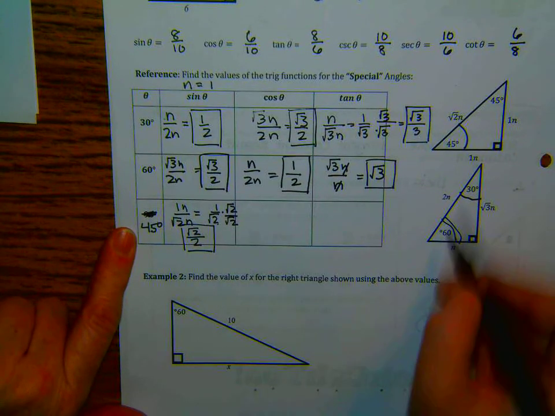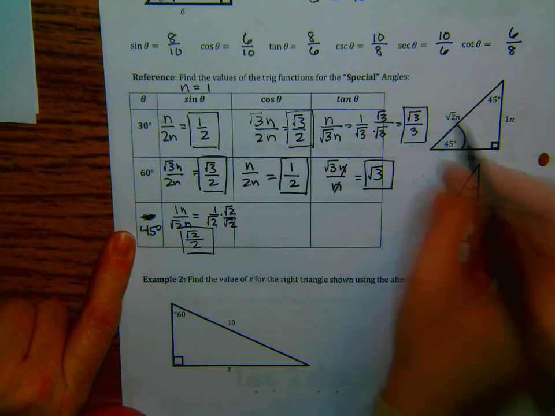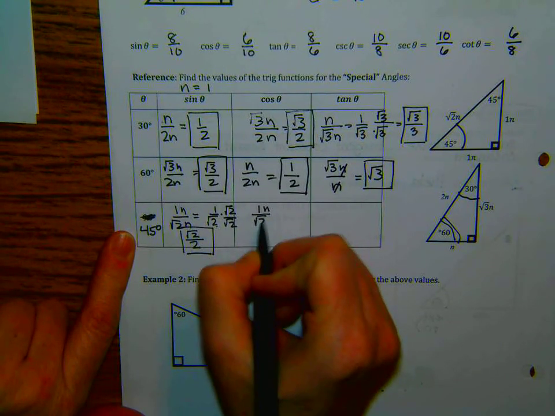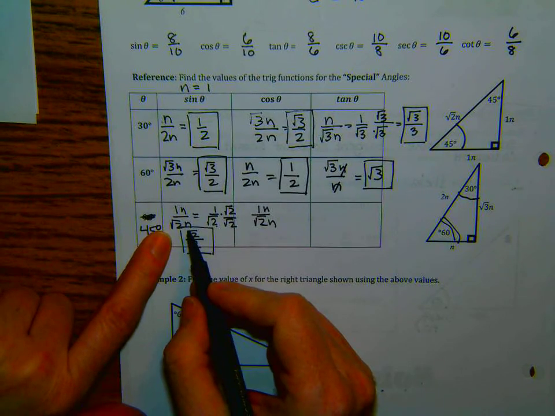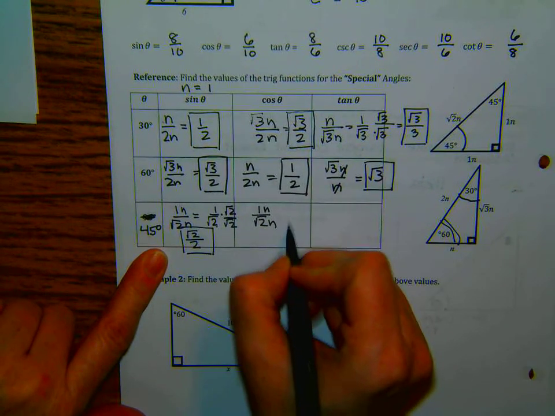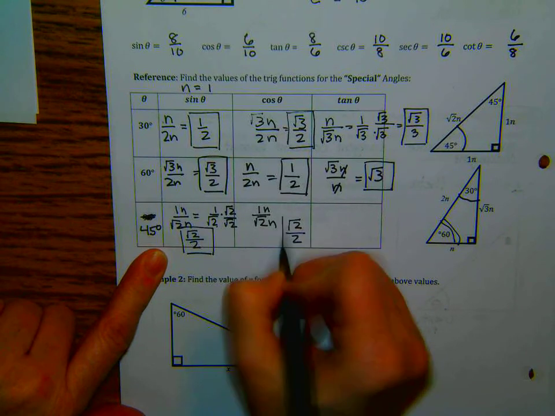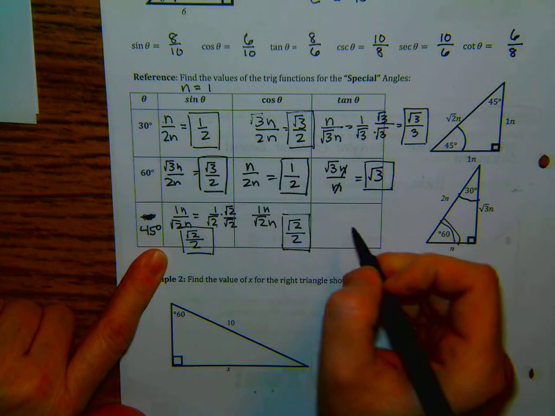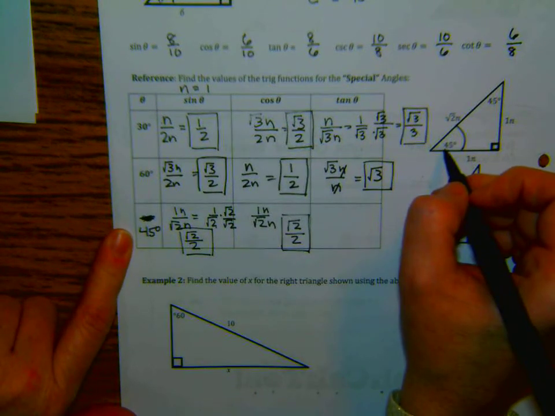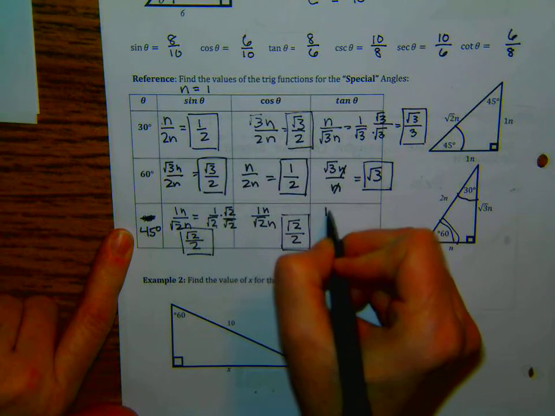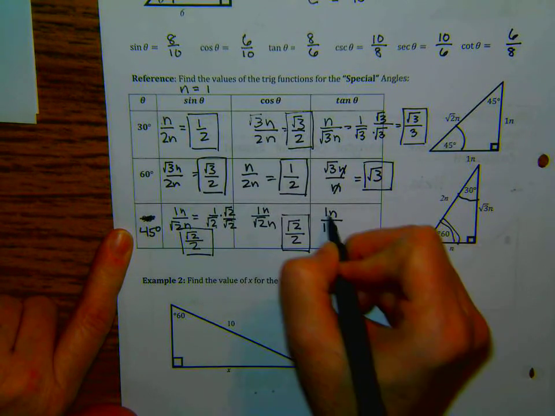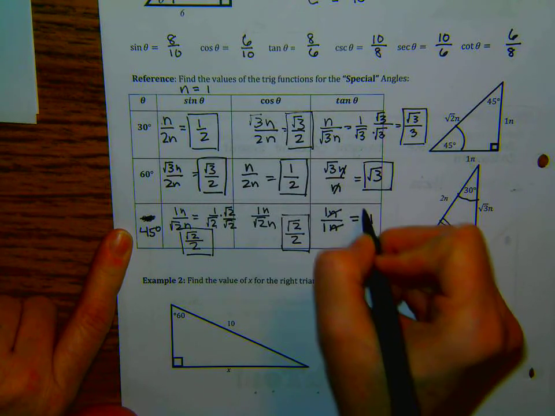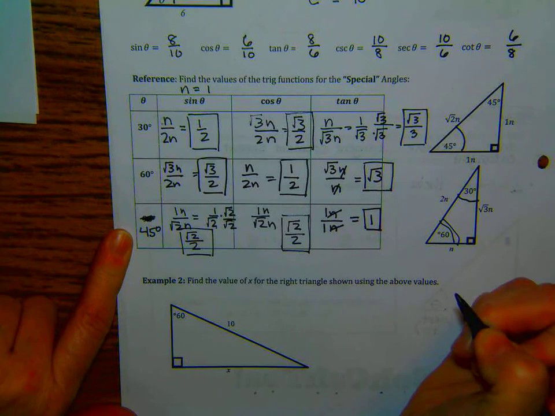Now let's look at the cosine of 45. Adjacent over hypotenuse, so that is 1n over radical 2n. Now I notice that's exactly the same thing, so I'm going to get exactly the same answer, radical 2 over 2, which makes total sense because the sides are equal. All right, so now let's look at the tangent of 45. Opposite over adjacent, 1n over 1n. The n's cancel. Anything over itself is 1, which equals 1. The tangent of 45 degrees is 1.